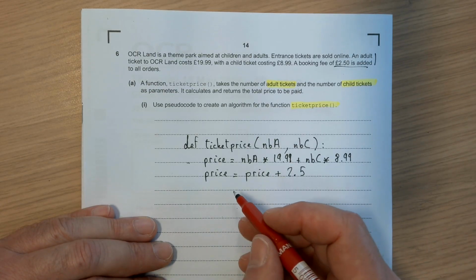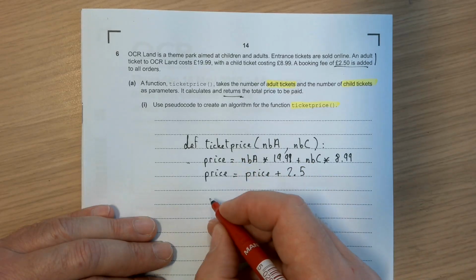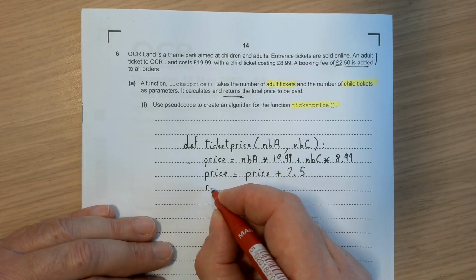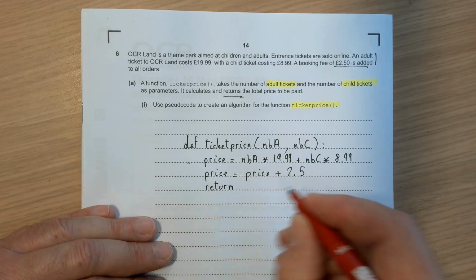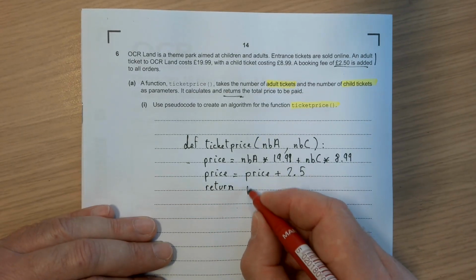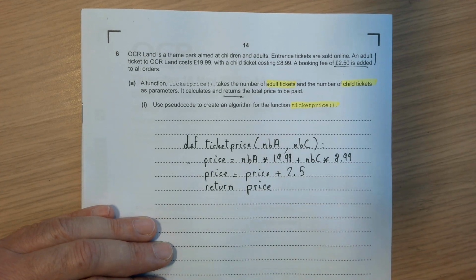All that's needed is to return the total price. And in Python, we do that with the keyword return. So it's a function, it's going to return a value, and the value I'm returning is price. That's it. That's how we create a function in Python for our exam question.